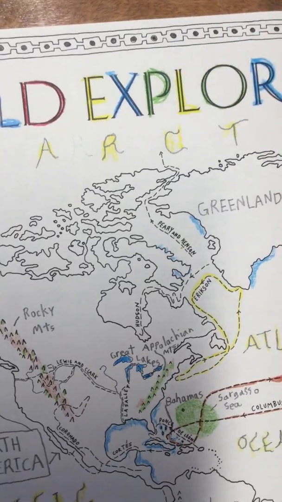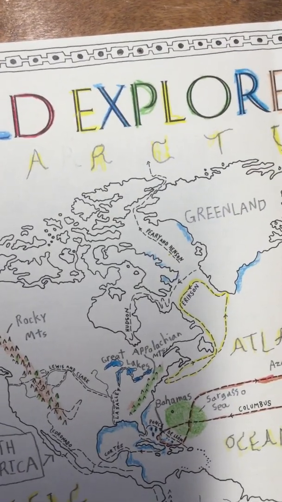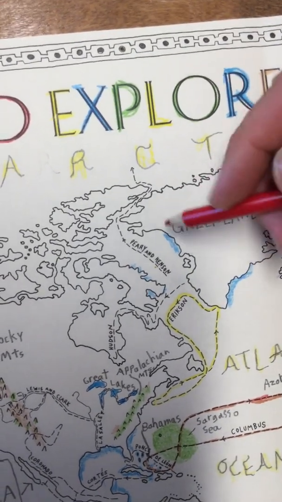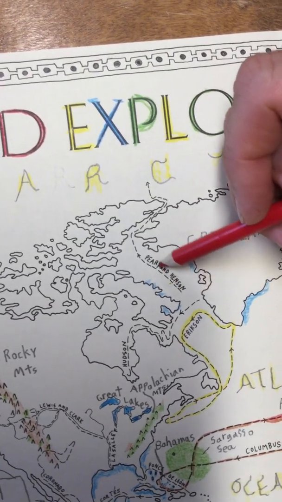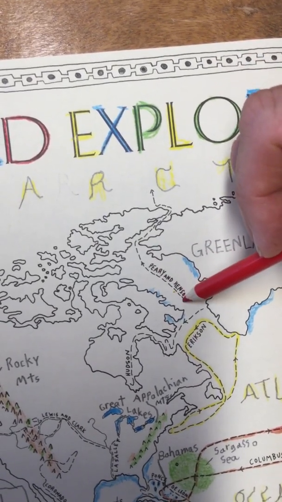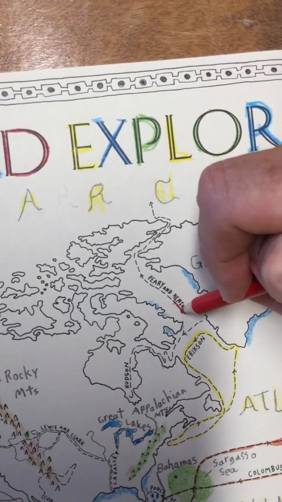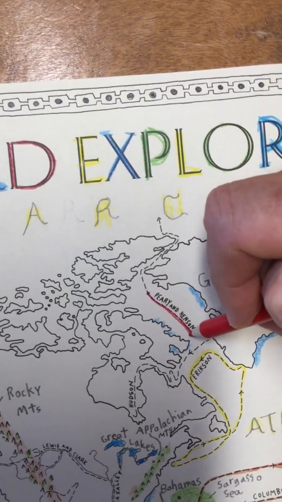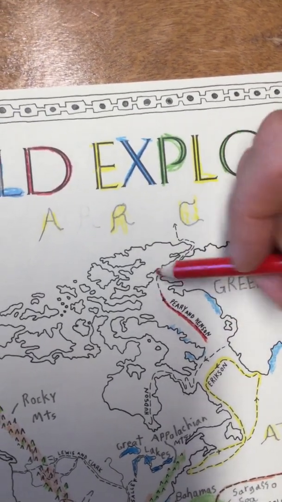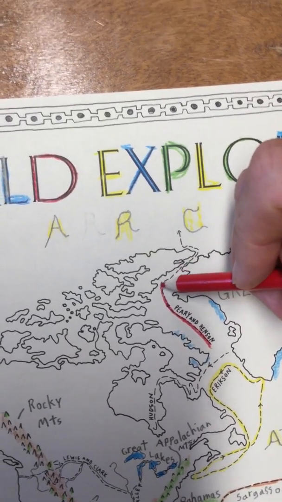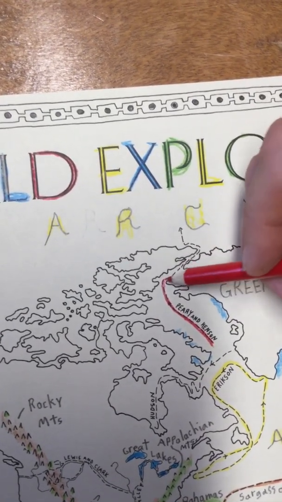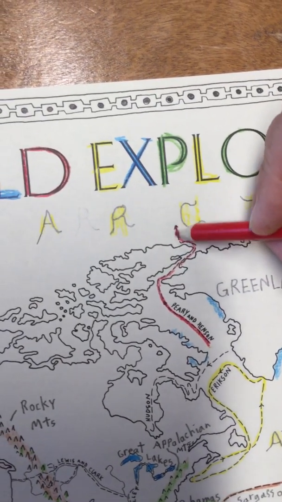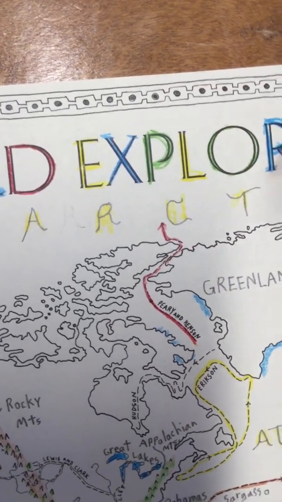Okay, let's go to a couple more explorers' routes. You can see Peary and Henson. Maybe I'll use a red for that one. This is the famous trip up to the North Pole by Admiral Peary and Matthew Henson. Okay, kind of went up right next to Greenland, right up toward the pole. Okay, we got that one.